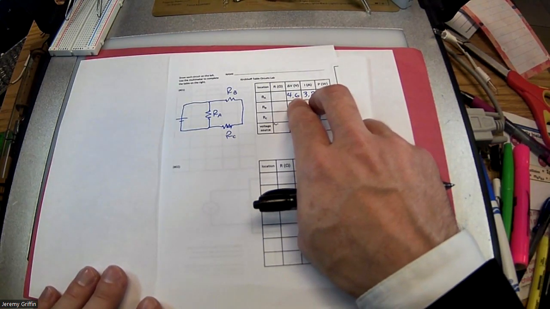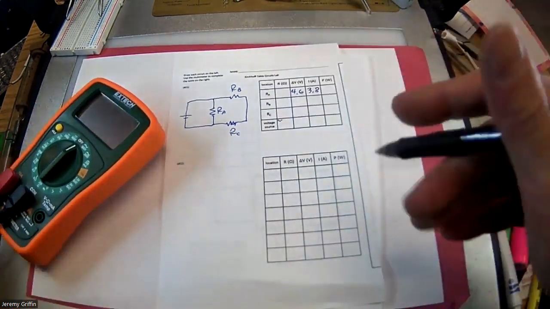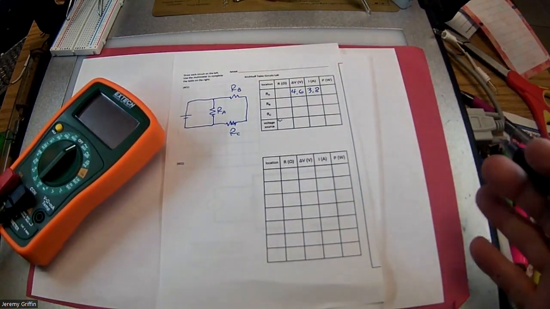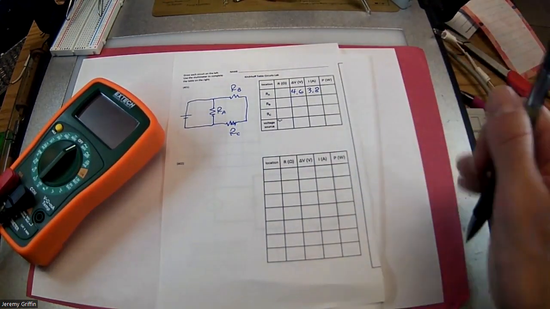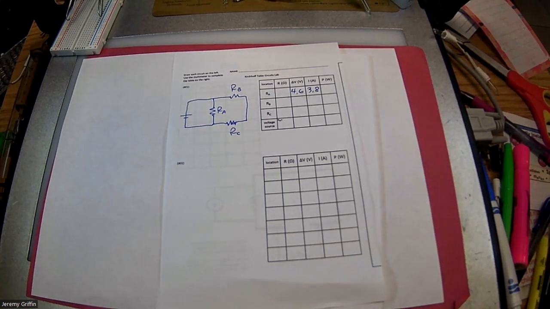Some numbers you can measure using the multimeter. And then once you get enough numbers, at some point you can just start using Ohm's law or Joule's law and finish off with calculations. Okay. So let's bring back in my example.